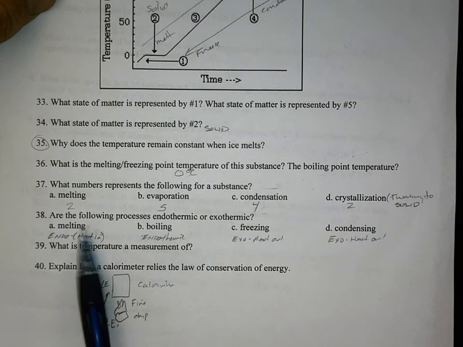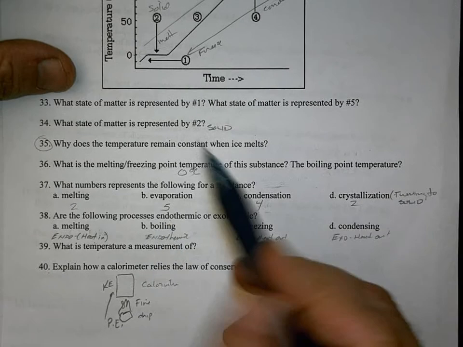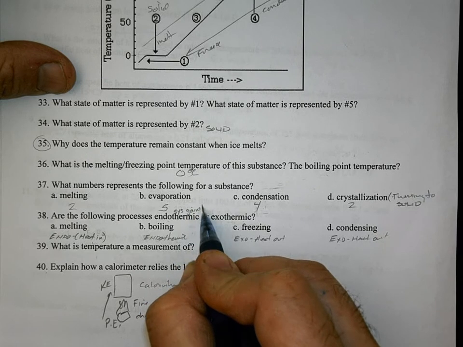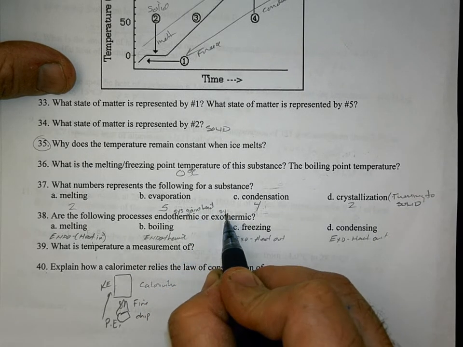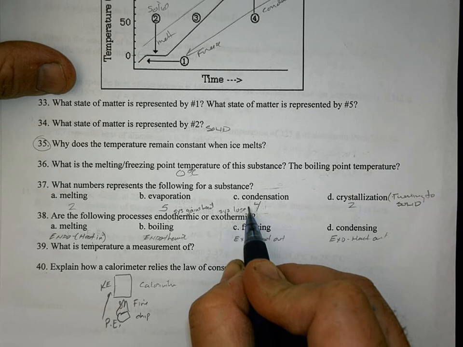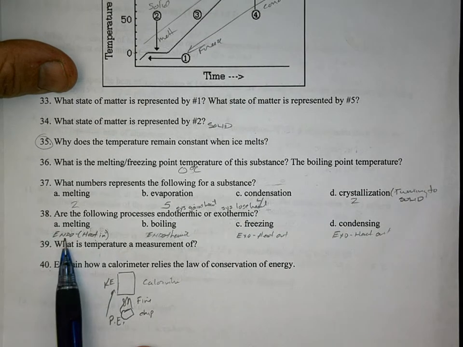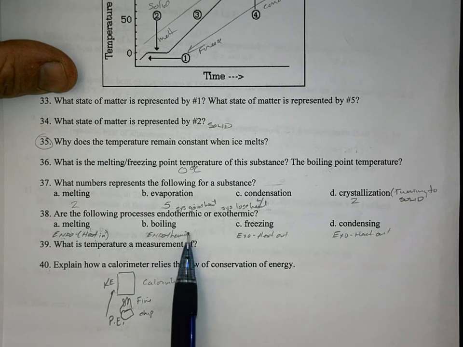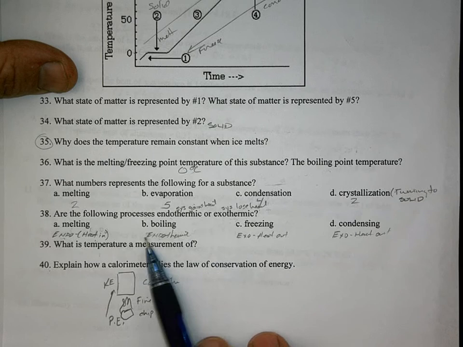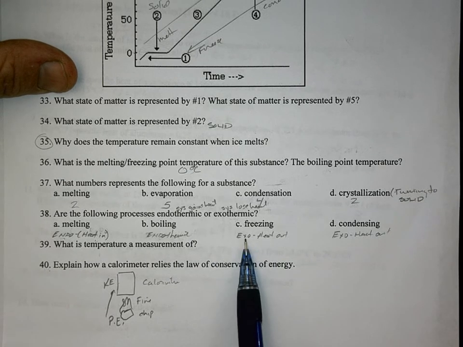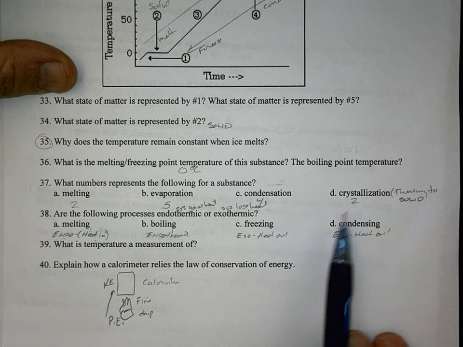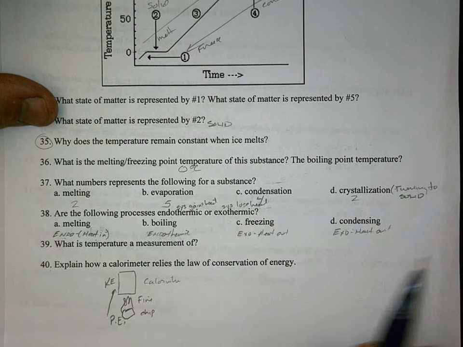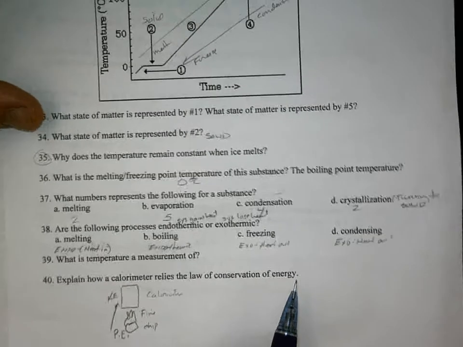Which of the following processes are endothermic? Endothermic means the system gains heat. Exothermic means the system loses heat. So melting, that's going to be endothermic because heat is coming in, like you're melting ice. Boiling, that's going to be endothermic because you've got heat going in, making it boil away. Freezing is going to be exothermic because heat is going out of the system. If you're freezing, you're losing heat. Condensing, you're going from a steam to a liquid, you're losing heat. That's also exothermic. They seem kind of backwards when we talk about phase change.